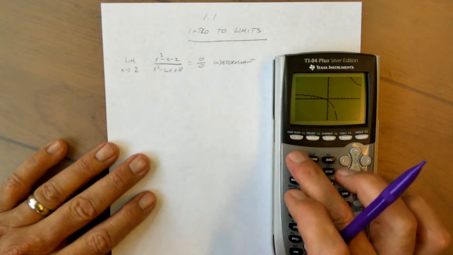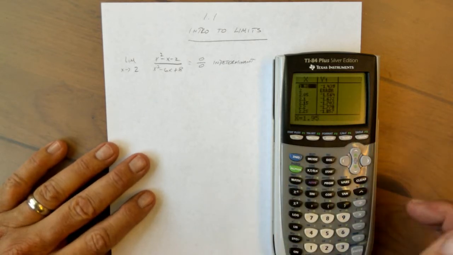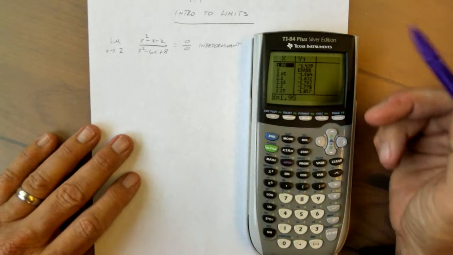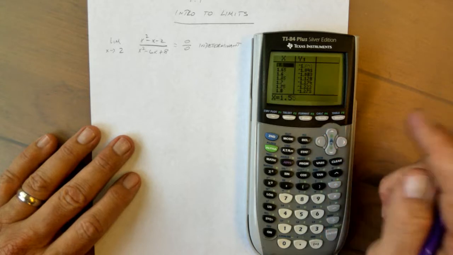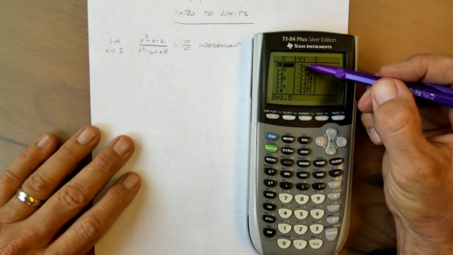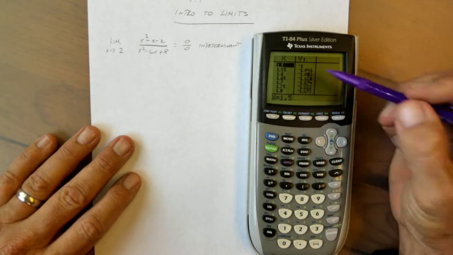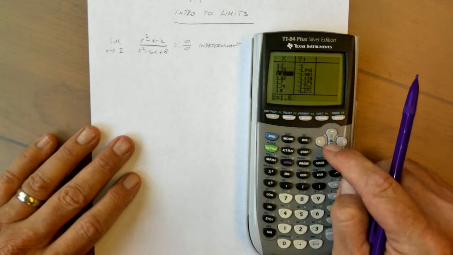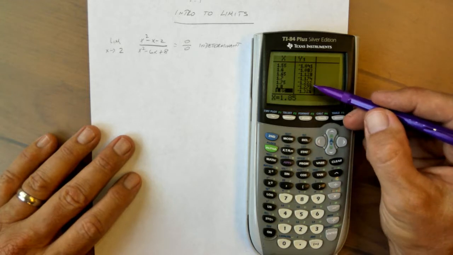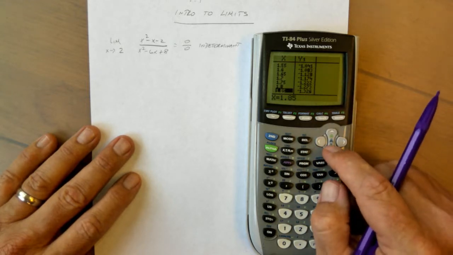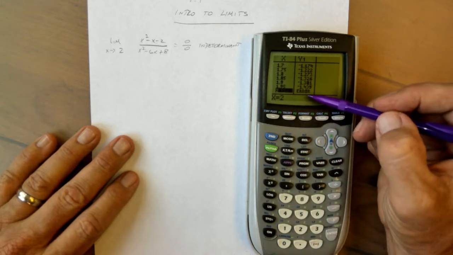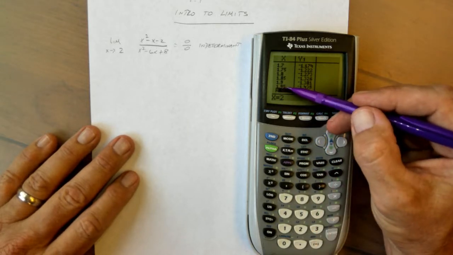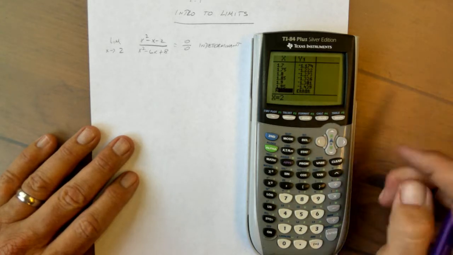Let's just take a look at the table. And notice here, I've set this up already. So here we are at about 1.5, and here our y value is -1. And notice our x values by 0.05 are getting closer and closer to 2. And there's our y values, right? They're getting smaller and smaller. And notice when we get to 2, there's an error message. So not long before that, we were at 1.439.